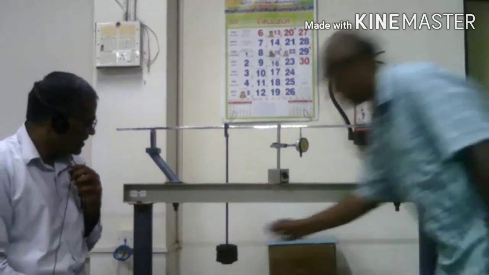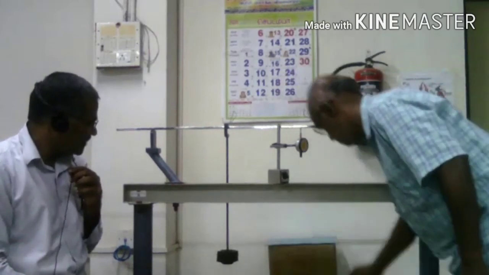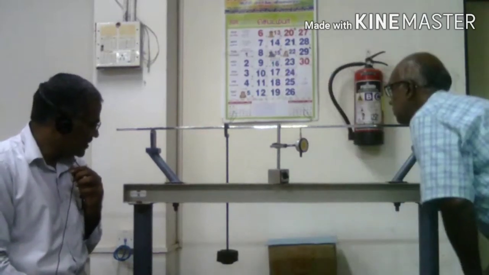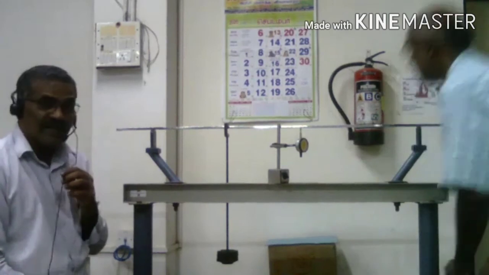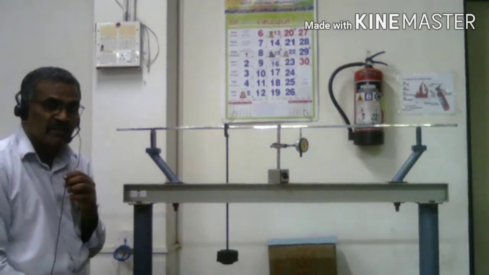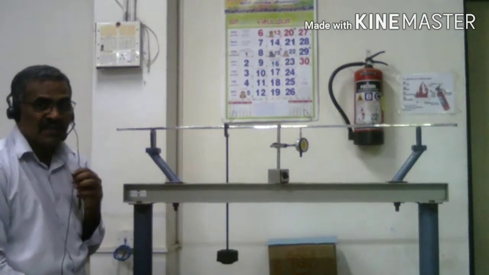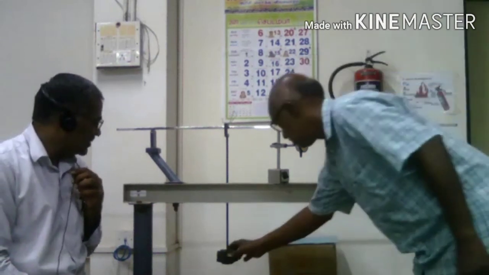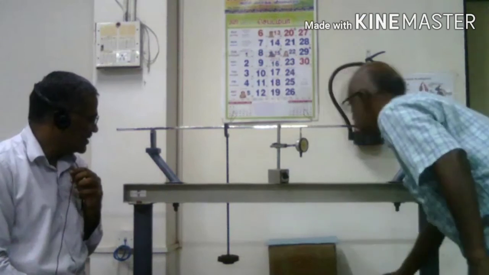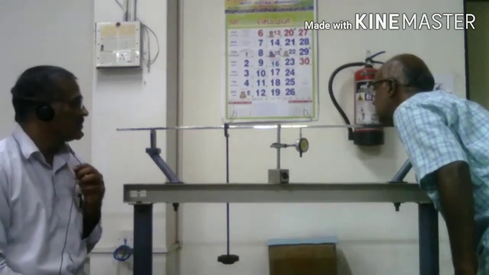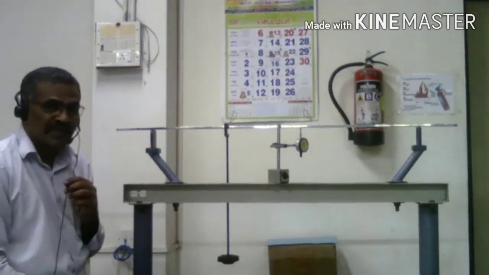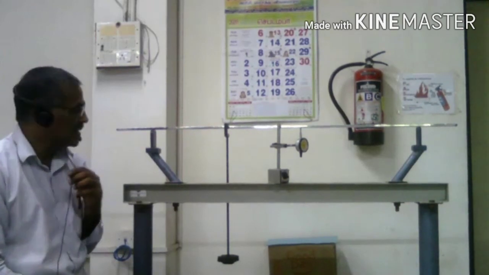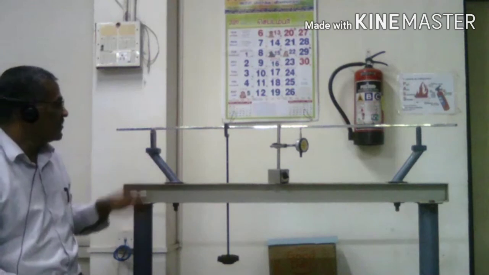Okay. Next, again, he is removing 500 grams. Now the load is 1 kg. The reading is 59, and 59 into 0.01 is the reading in millimeters. Again, sir is removing another load. Now the load is 500 grams only. The reading is 29, so 29 multiplied by 0.01 will be the millimeters. So these are all the readings we have taken.